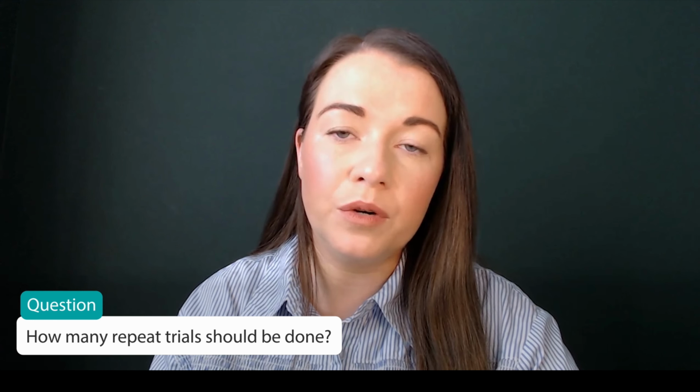Repeat trials are very important for accuracy. They're one of the easiest ways for us to improve accuracy. The more times we repeat something, the more accurate the data becomes. So I would suggest a minimum of 3 per condition. So if you're changing temperature, you want to make sure you test that 3 times. That allows you to calculate averages and then improves your reliability.